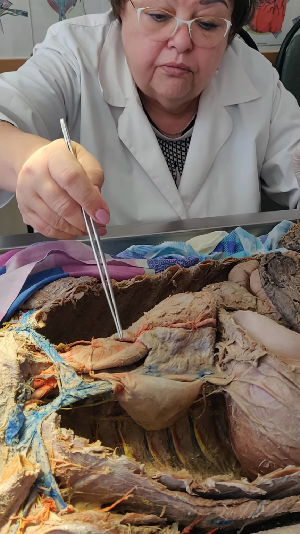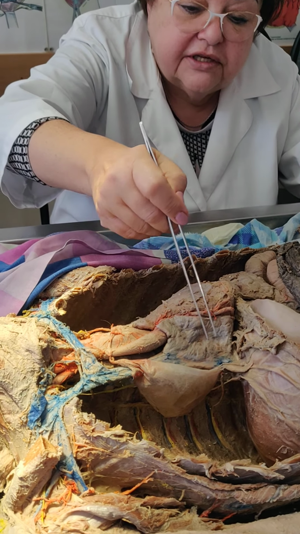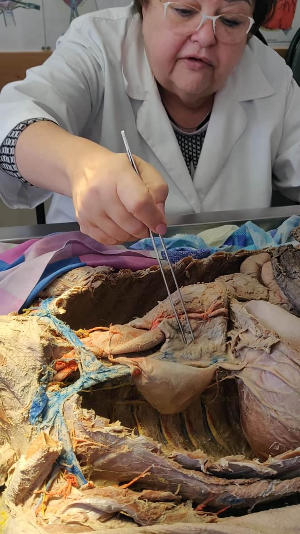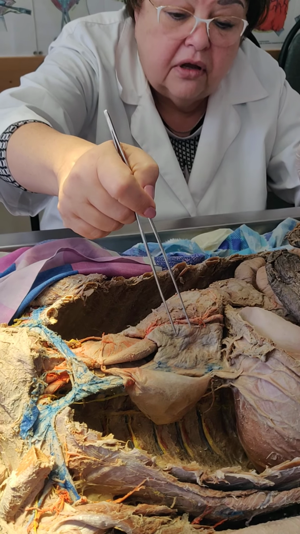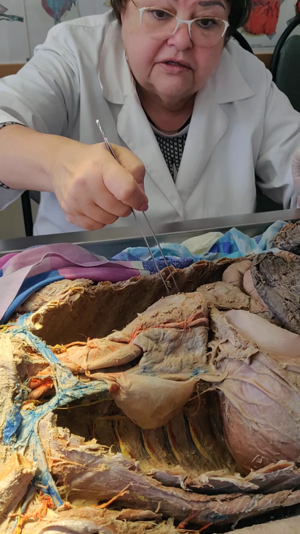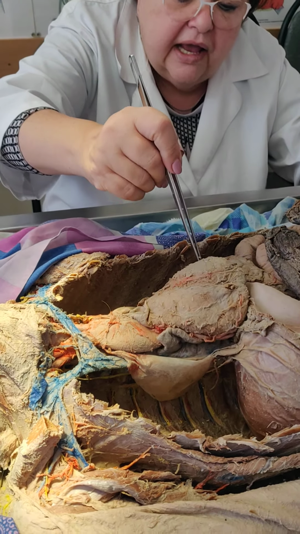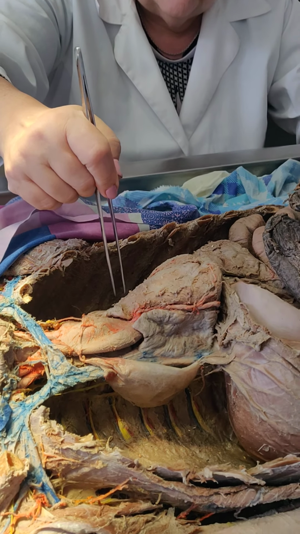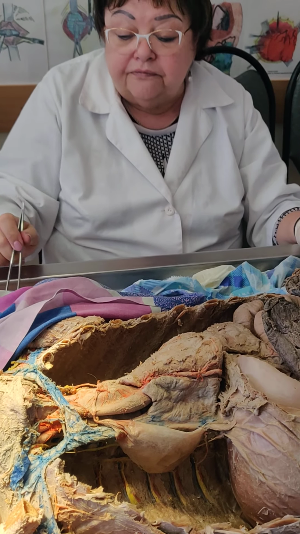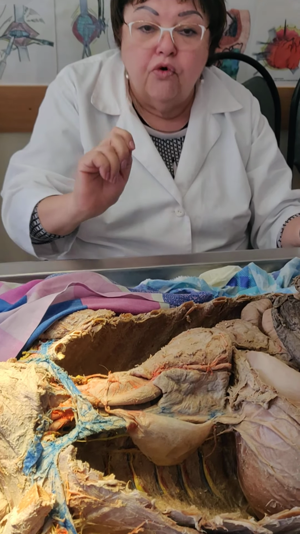So you must know that the whole heart has a right side, yes? On the right side is the right ventricle, right atrium, yes? Then the inferior side is the right ventricle and left ventricle, and the left side is the left ventricle and left atrium. Left atrium. Apex.